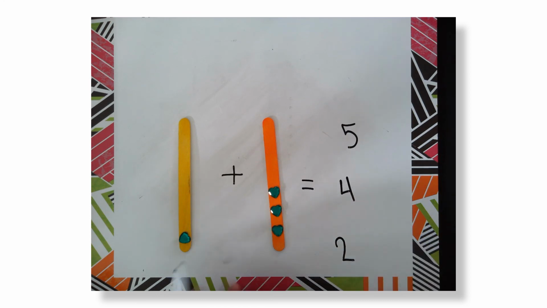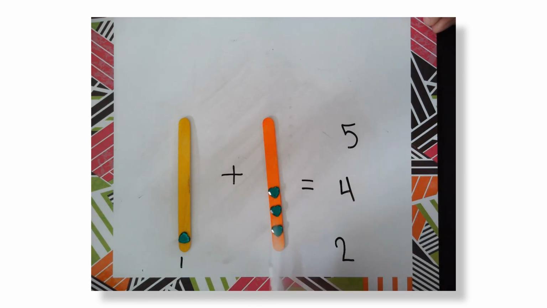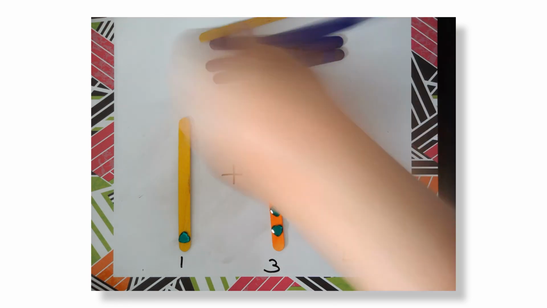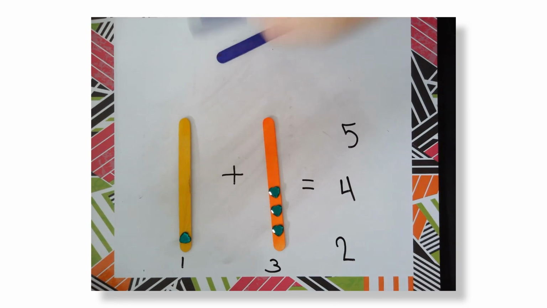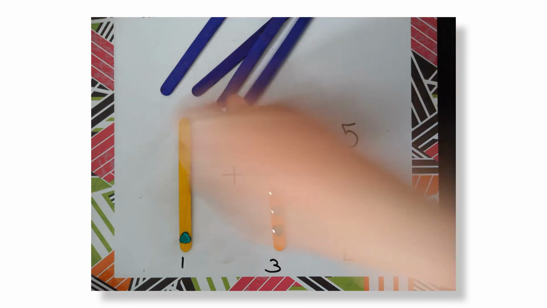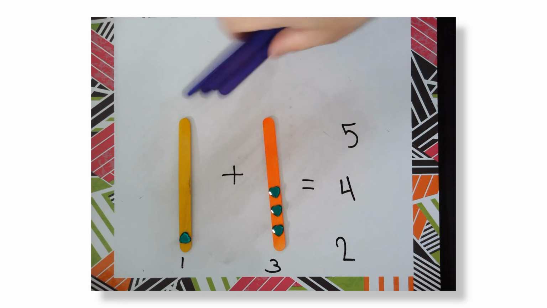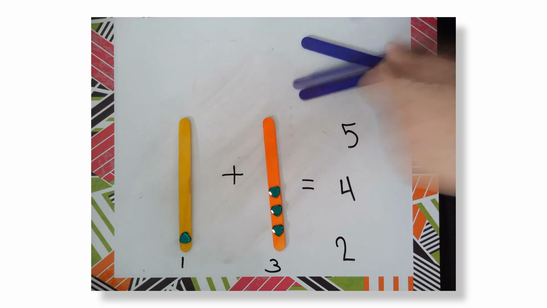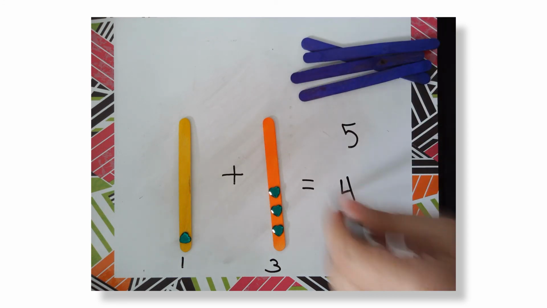1 plus 3 equals how many? And I might give multiple manipulatives of popsicle sticks, right? So that they have something tangible in their hands that they can use. So there's 1, and then this one is 3. And if we put them all together, how many do we have? 1, 2, 3, 4. And then they can circle the answer.